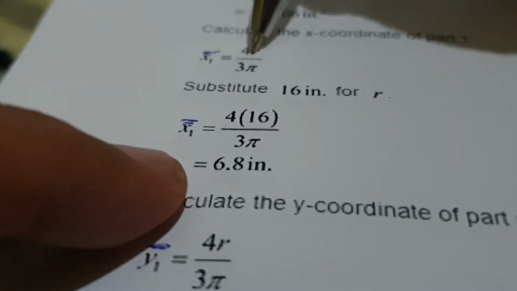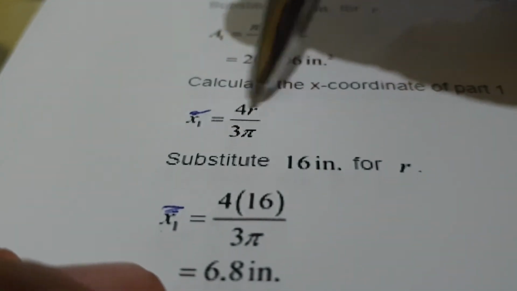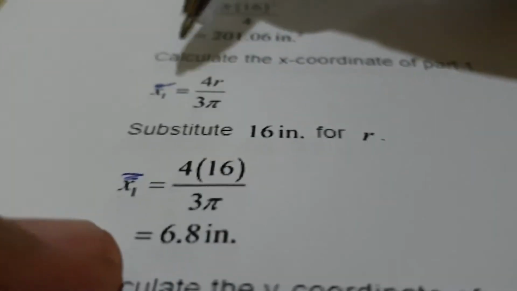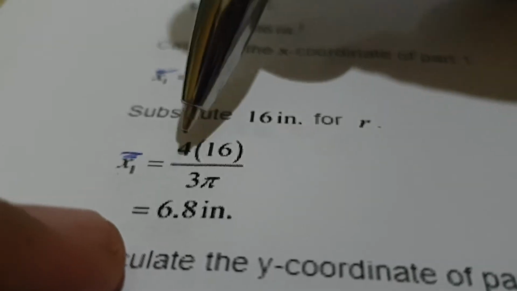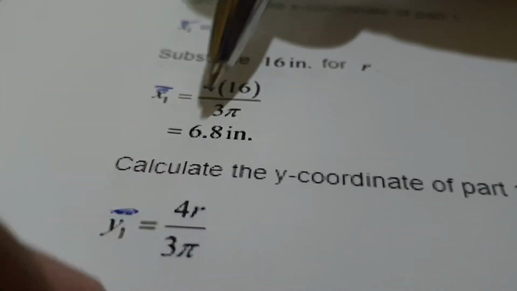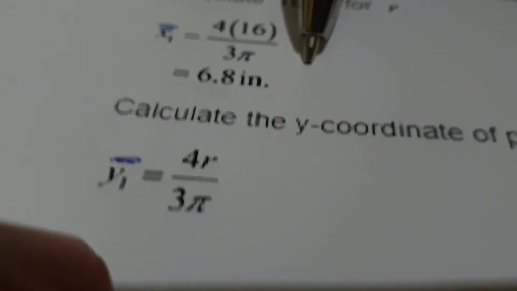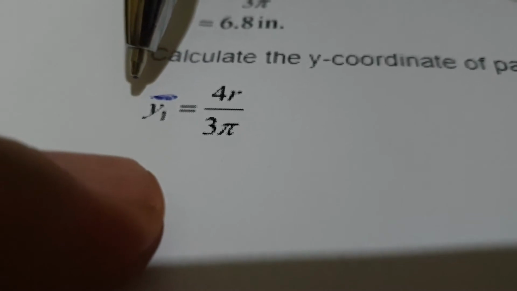So x bar, as we said, is 4r over 3 pi. This is by definition the centroid of 1/4 of a circle. The radius was given as 16, so 4 times 16 over 3 pi is 6.8 inch. And y bar, this is the distance from the x-axis to the centroid.